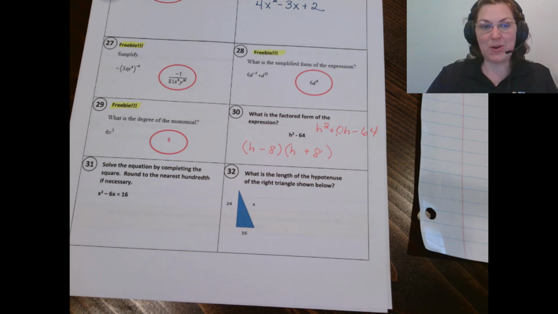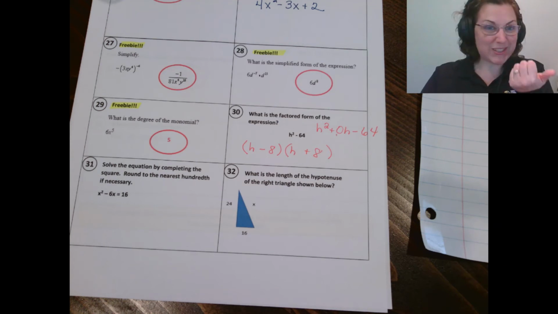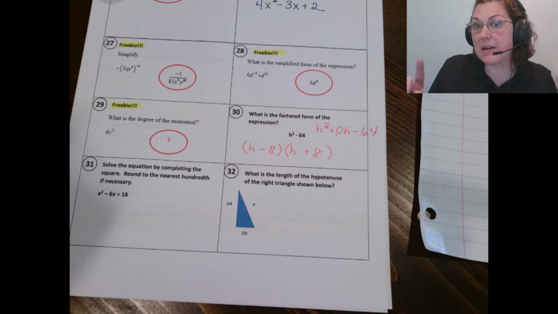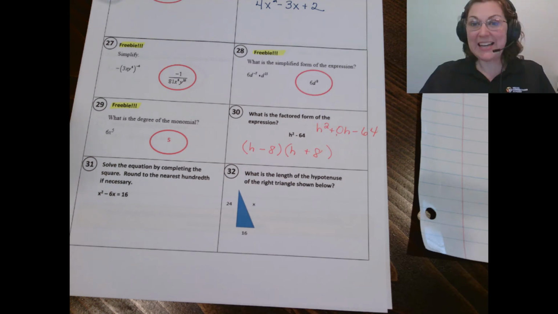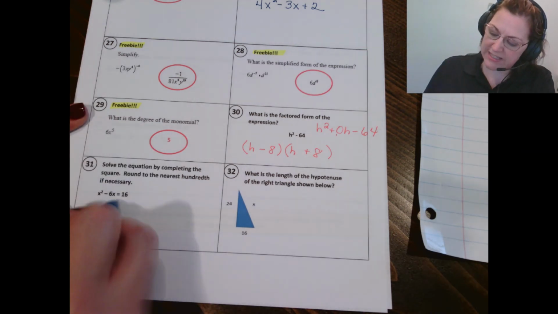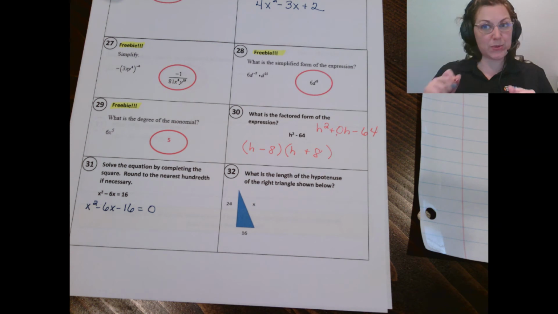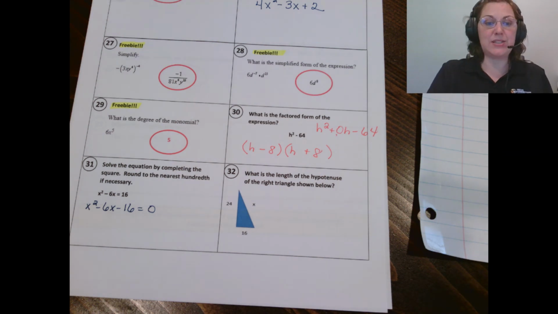So problem number 31 wants us to solve the equation by completing the square. If you're okay with it, we'll solve without completing the square because we're going to use Desmos. So let's take a look. Remember, just like one of the problems earlier in the review, you've got to get it equal to 0 first. So that means we've got to subtract 16 from both sides. Get it equal to 0 first. Then we can use Desmos.